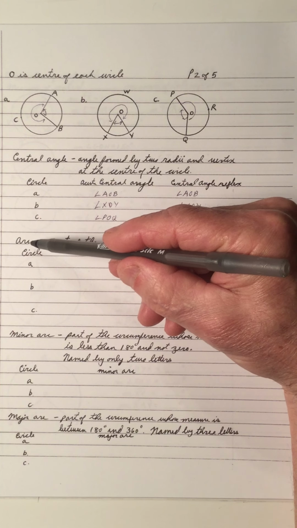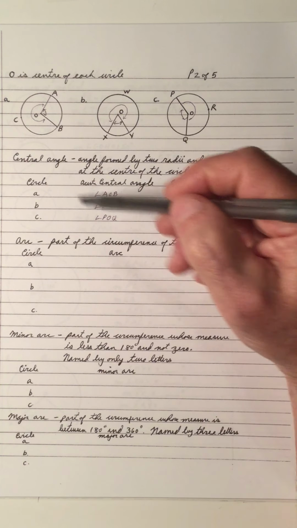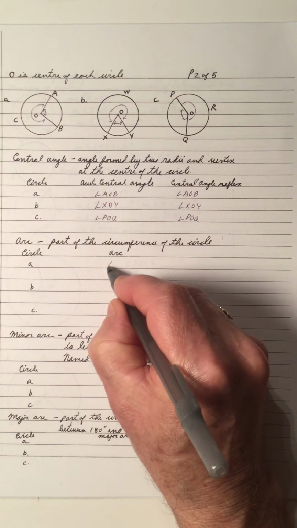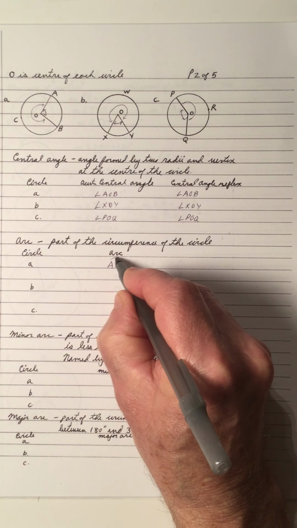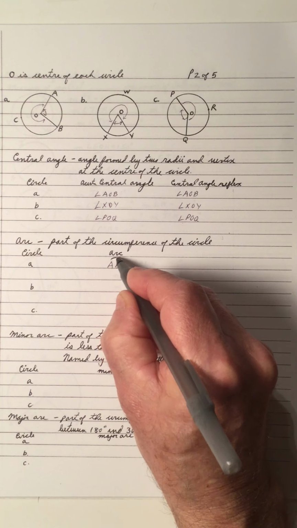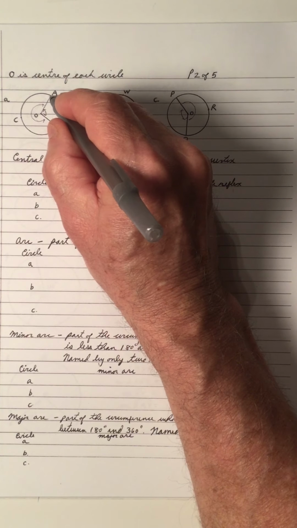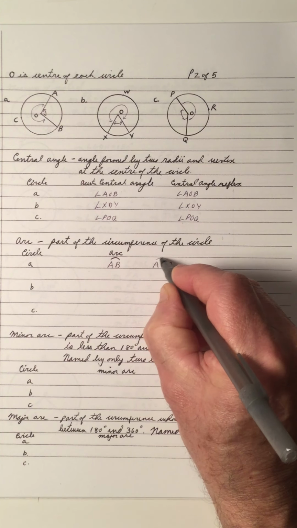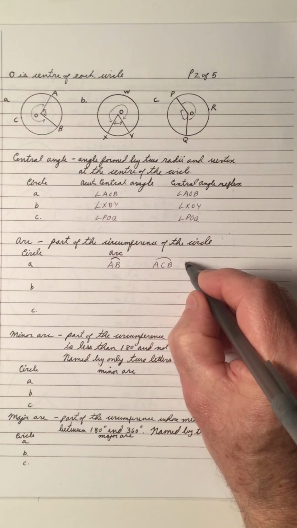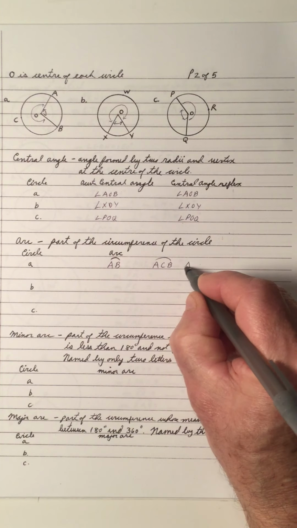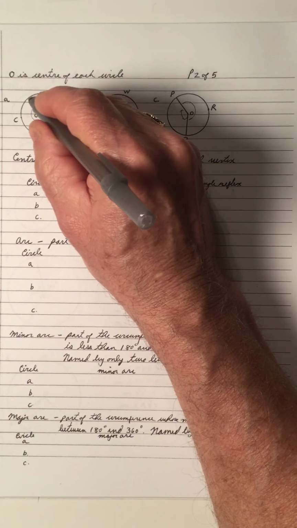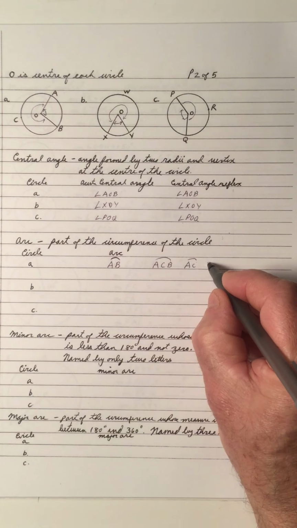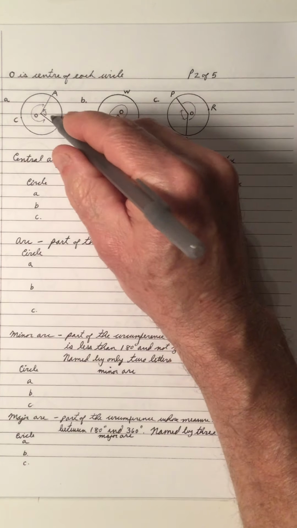Now, an arc of a circle. An arc is a part of the circumference. So in circle A, this is an arc, which is a part of the circle. It's the arc AB, written with an arc symbol over the top. Or we could have this arc ACB. That's an arc, a part of the circle. Or we could have AC as an arc, as long as you travel along the circumference of the circle from one point to another. Or we could have the arc BC. So there are many arcs in circle A.